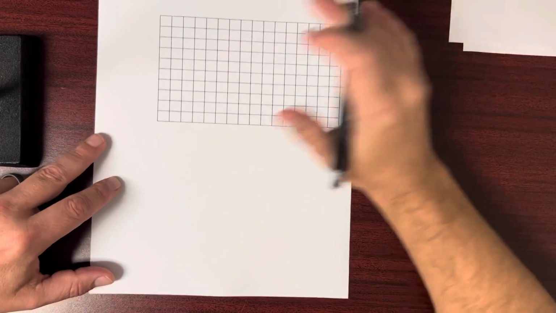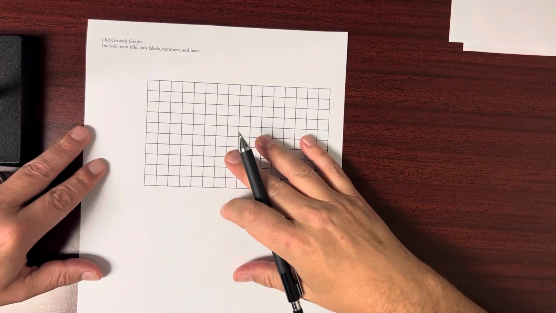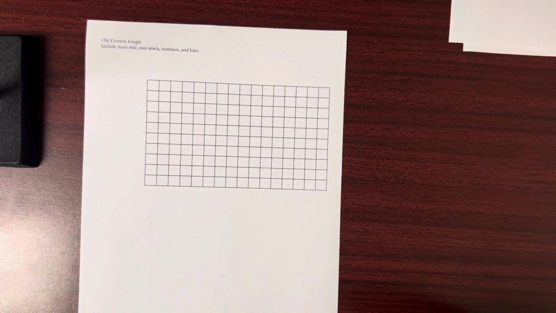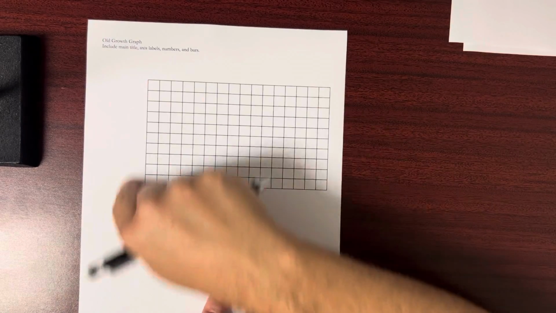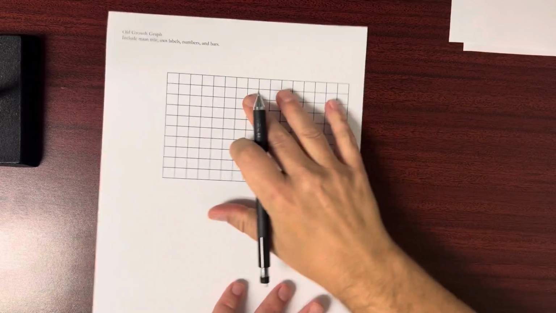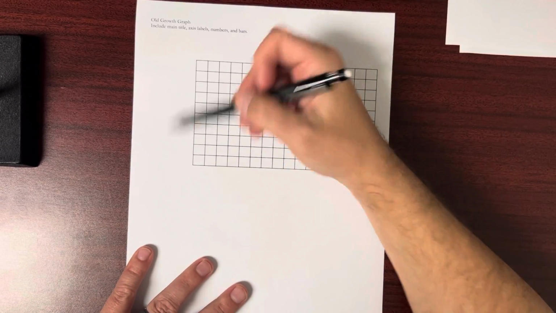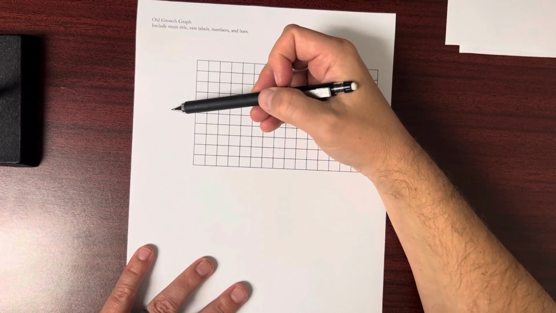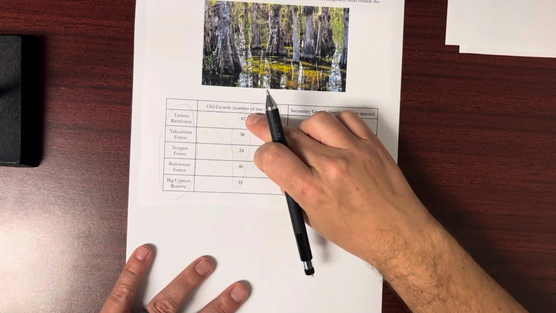All right, so this is our graph page, and there's a lot to fill in here. Remember, we're doing a bar graph. So I'm going to help you set this up because this can be confusing. I'm going to start on the y-axis, and this is going to be the number of tree species because that's the data that was collected. If I look at my numbers here, the highest one is 42.